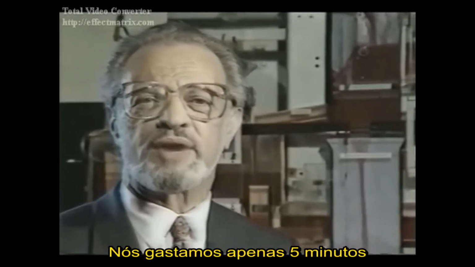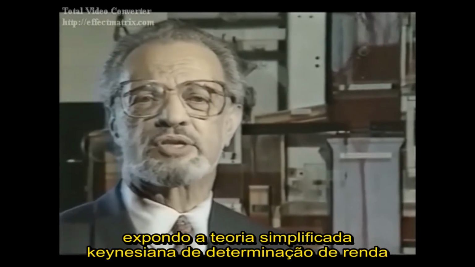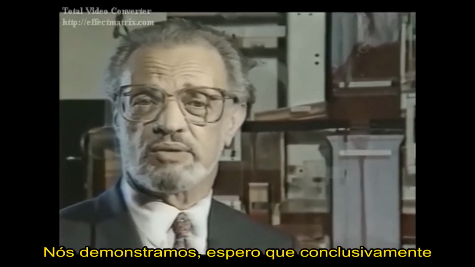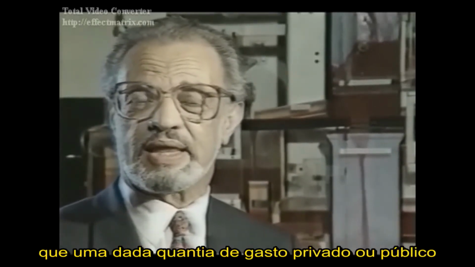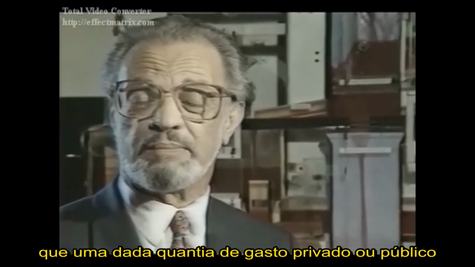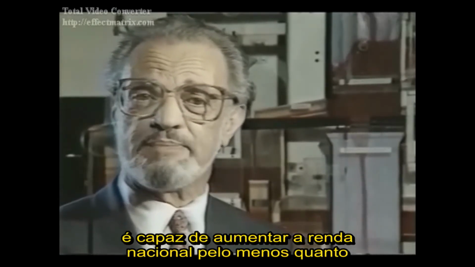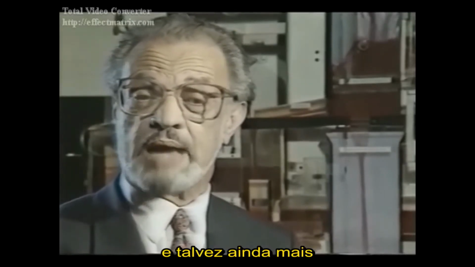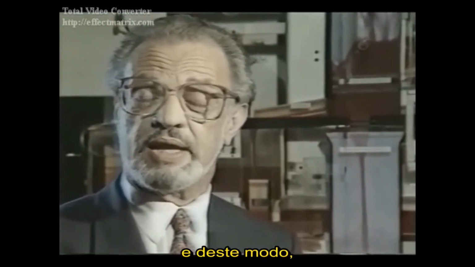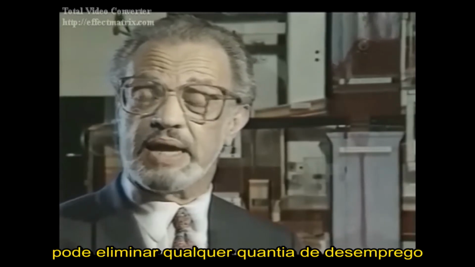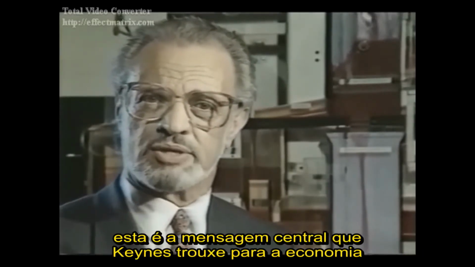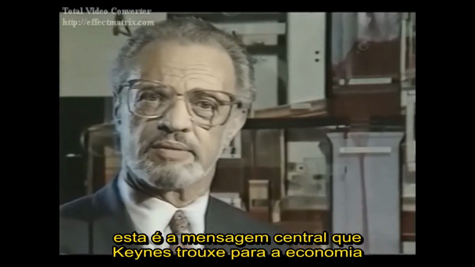We've just spent 5 minutes expounding the simplified Keynesian theory of income determination. And we've shown, I hope conclusively, that a given amount of private or public spending is capable of raising national income by at least as much, and perhaps by even more, and in this way can eliminate any amount of unemployment. That is the central message that Keynes brought to economics.